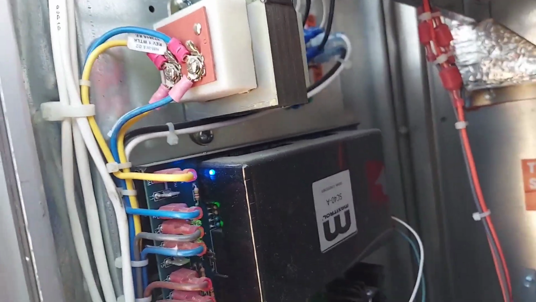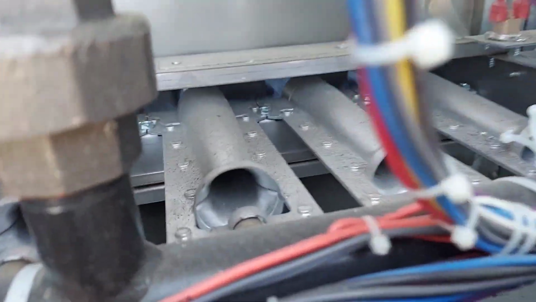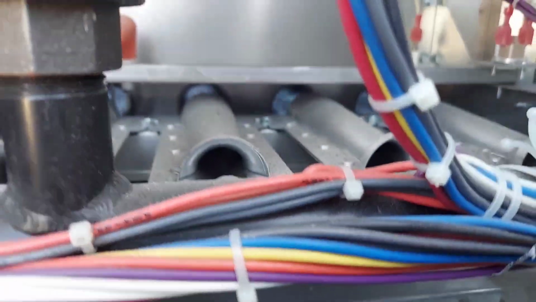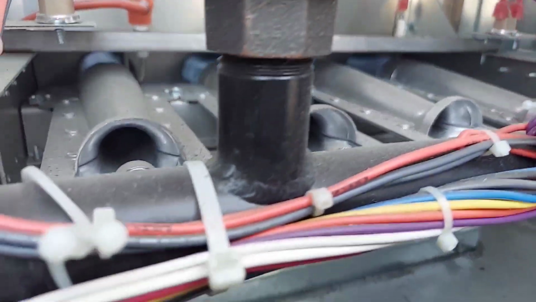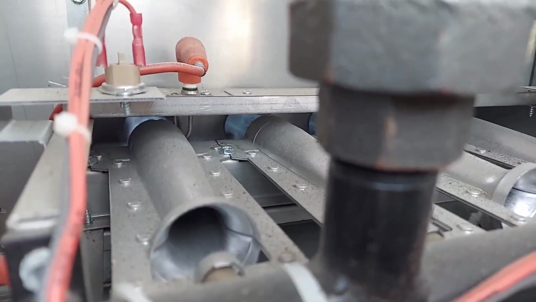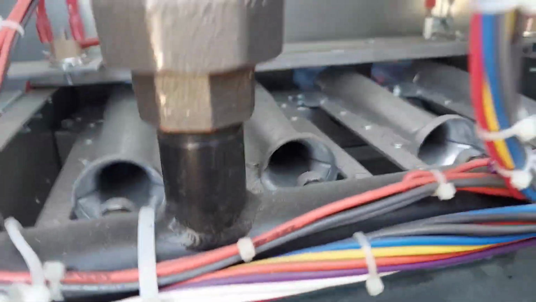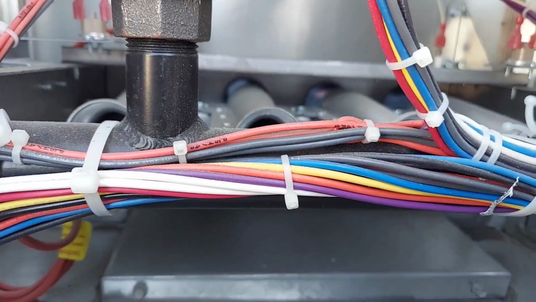Pretty cool, huh? I got the flame burning nice. Let's look at the flame. Let's check the flame check. Yeah, it's going through nice. Such a tight little furnace. You can barely see up in there.